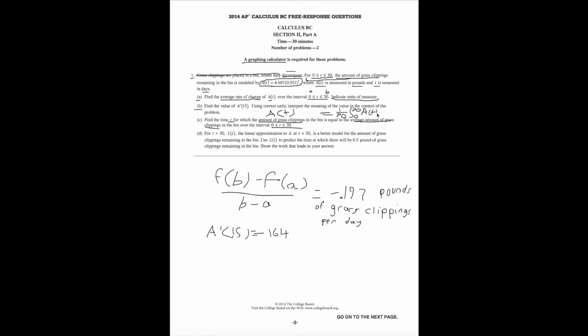Now what you do is you just put it in your calculator like this. You put this function and you graph it, and then you put in this as y and you graph it, and then you find the intersection, and that will show you at what value of t the amount of grass clippings equals the average amount of grass clippings over the interval. And what you end up getting is t equals 12.415 days. Now we can do D.